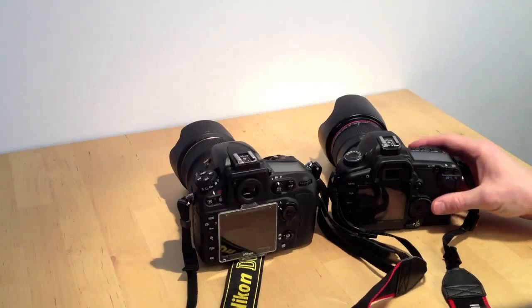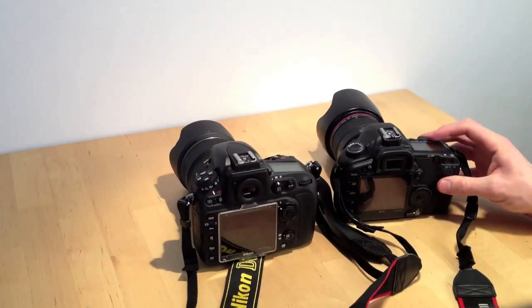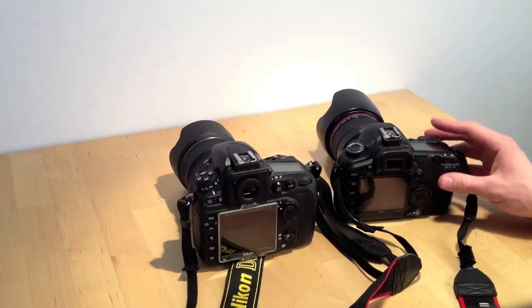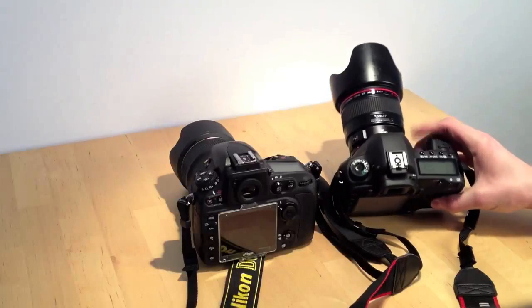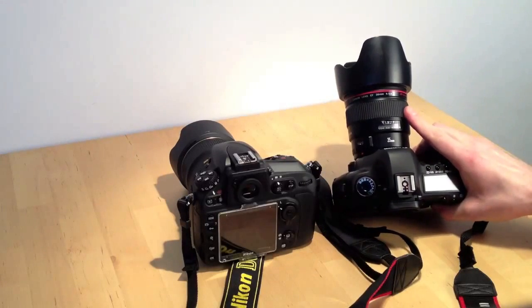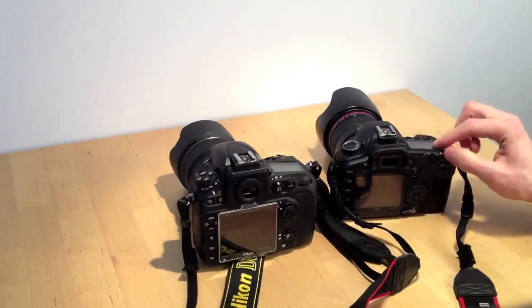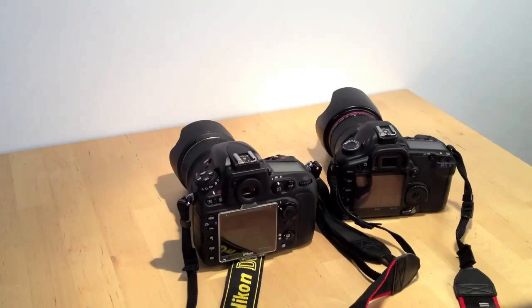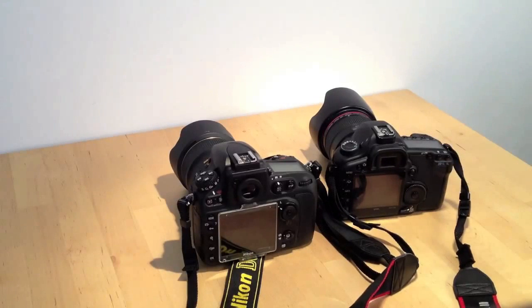But the problem with 5D is that Auto ISO is not really customizable in any way, and it generally uses too slow of a shutter to freeze the motion and to prevent camera shake. So oftentimes I would shoot with 35mm lens, and if I turn on Auto ISO, Canon would pick 1/30th of a second as a shutter speed. And with a 35mm lens and my kind of shaky hands, first of all, it did not really prevent camera shake.